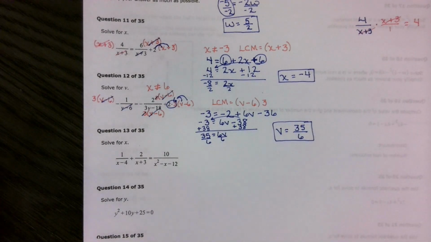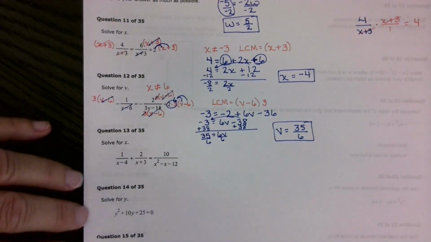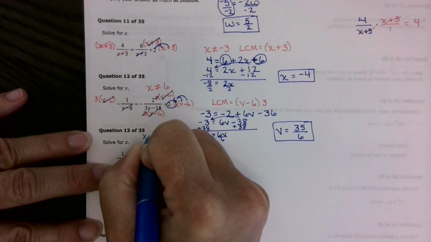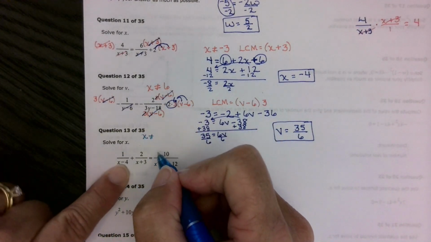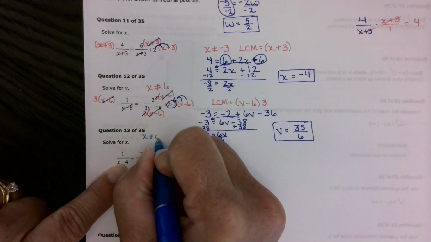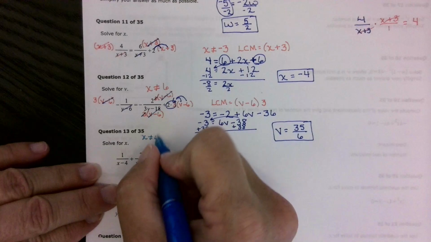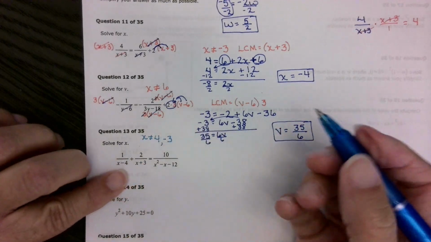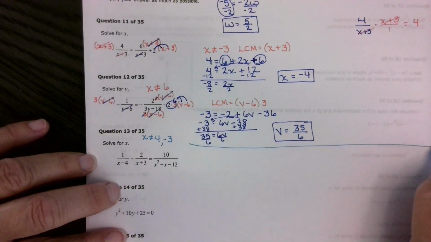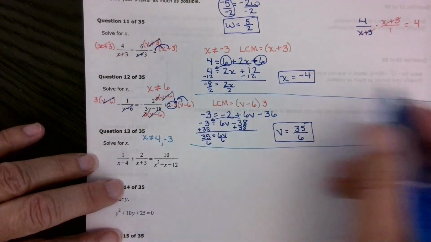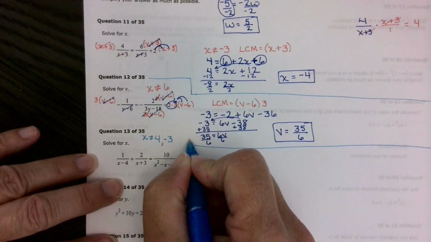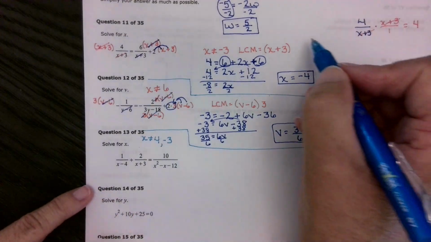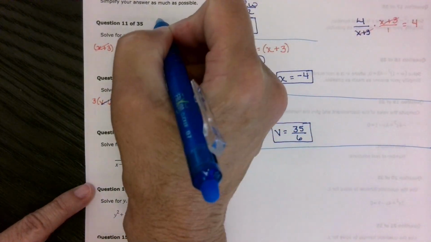So right here, I've got a couple things that x is not allowed to be. I'll just use this blue. In this particular problem, x is not allowed to be 4. I don't know why I put that, well, I'll just leave it up there. And x can't be negative 3. Okay? Gotta separate these here.